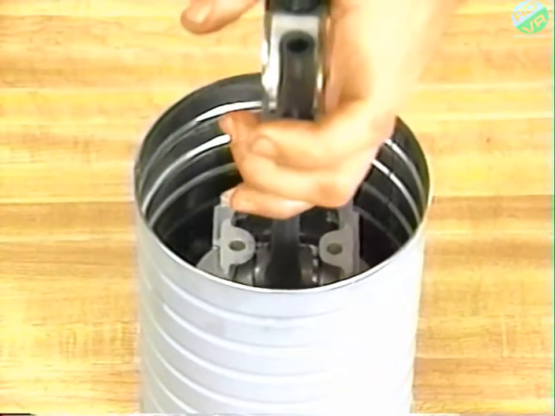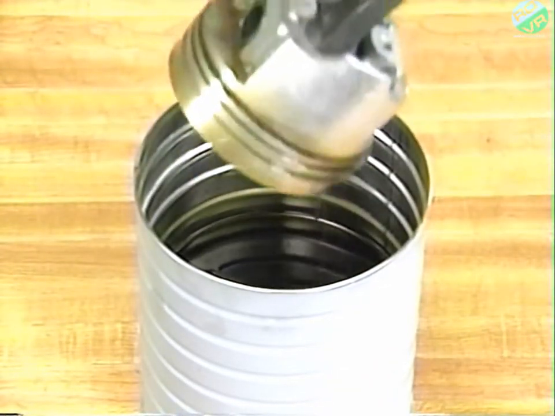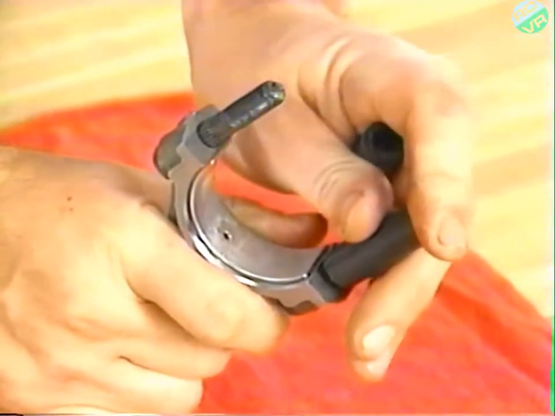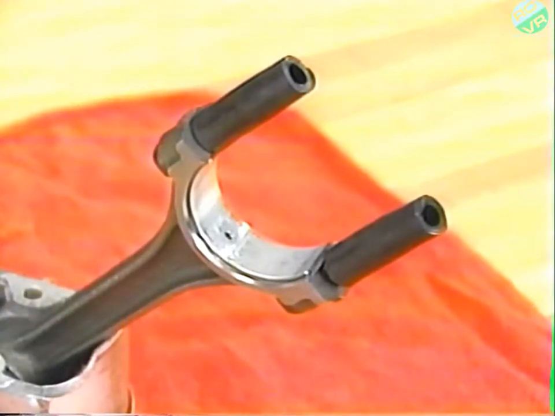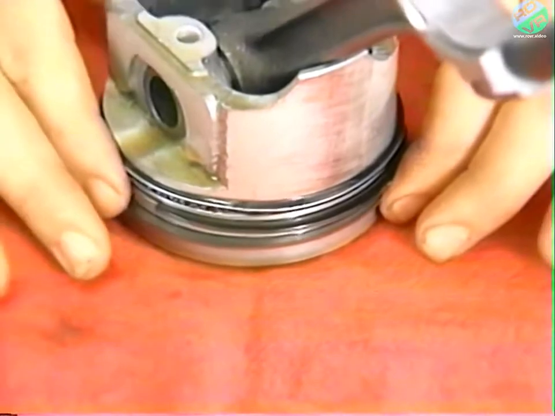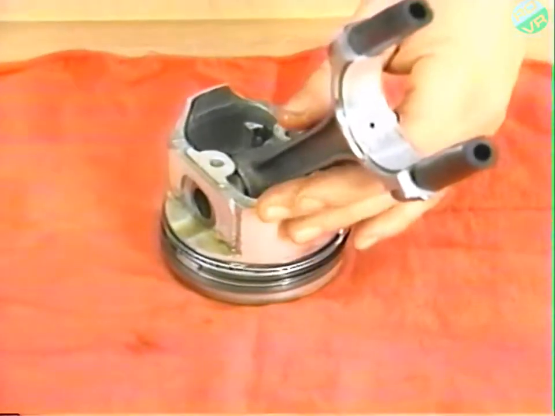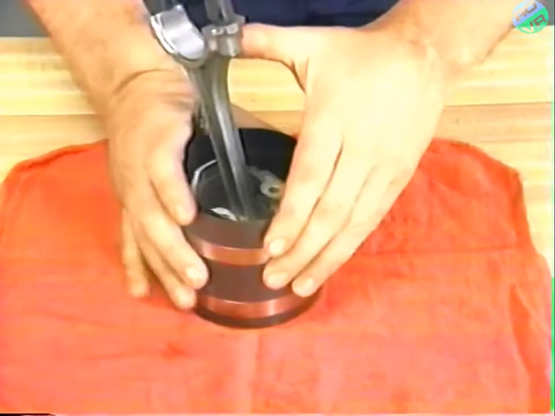Lubricate the piston head and rings by immersing them in clean engine oil. Place short lengths of rubber hose over the connecting rod bolts to protect the crankshaft journals from scratches. Making sure that the piston ring end gaps are staggered, as recommended by the service manual, put the piston connecting rod assembly in a piston ring compressor.